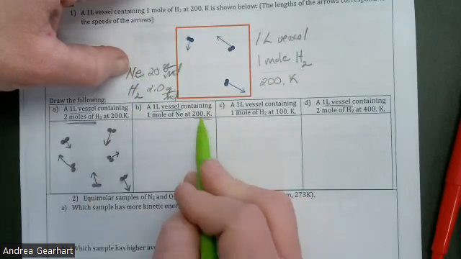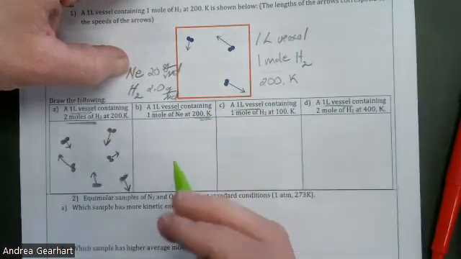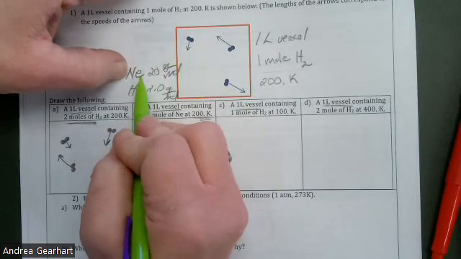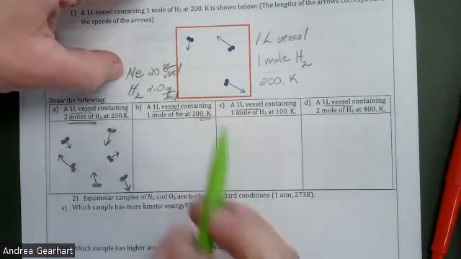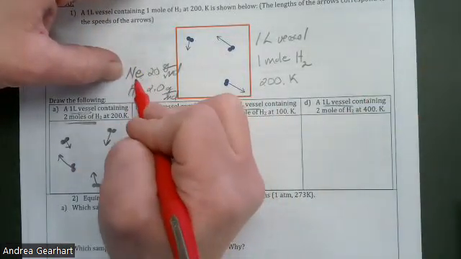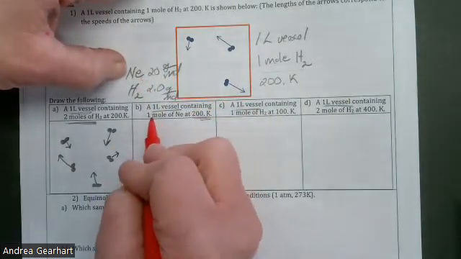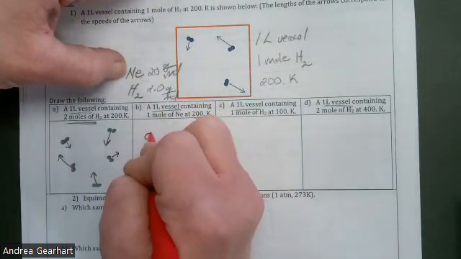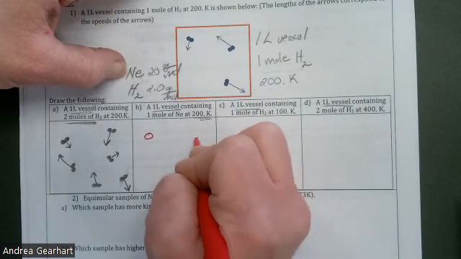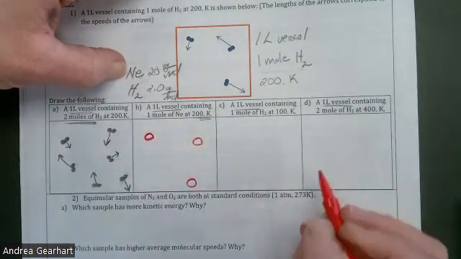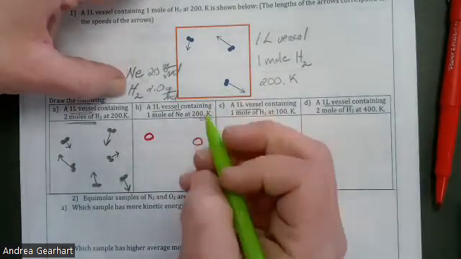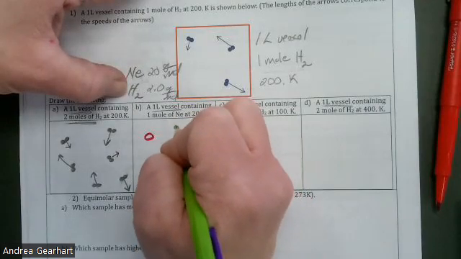So at the same kinetic energy, it will be traveling more slowly. Neon also is bigger, and it is monoatomic. So I'm going to choose to draw that in red, still a mole. So 1, 2, 3, that a little bit bigger. And then go ahead with 3 of the hydrogens.